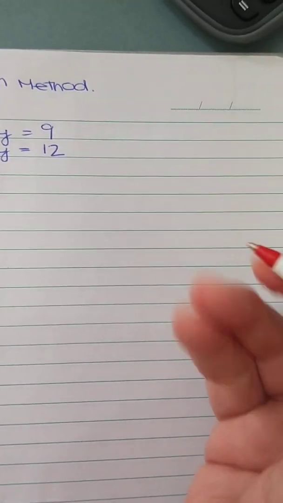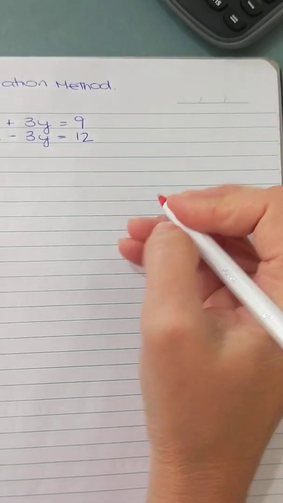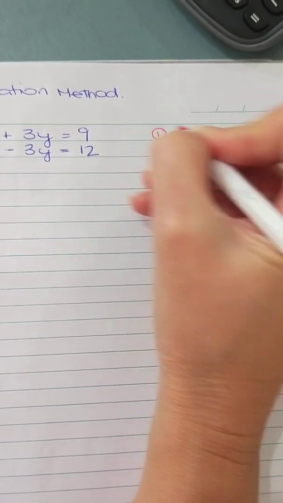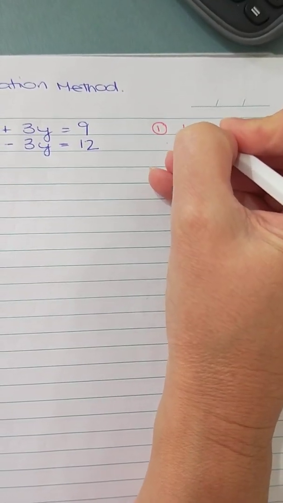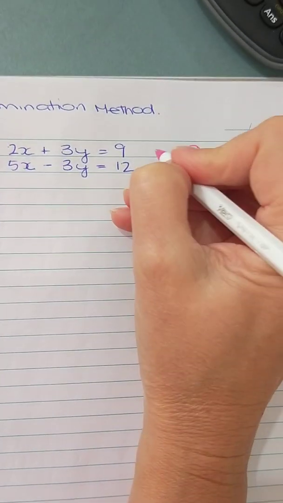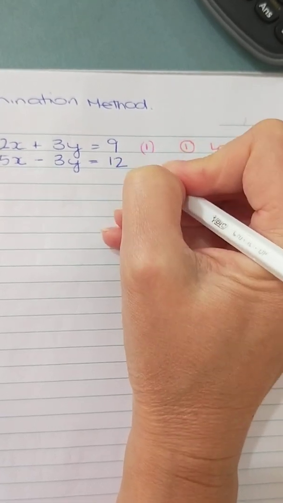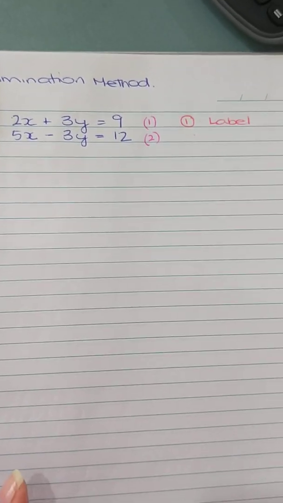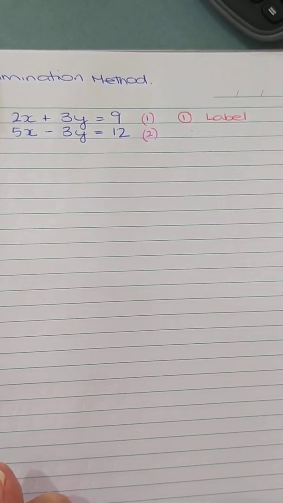I'll be writing the steps in my book so you can follow along. All right, so step one is to label, maybe in a different color. You're going to label your equations, equation 1 and equation 2. This is really important. Please don't skip that step, all right?